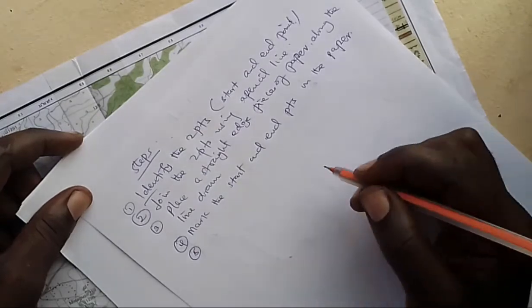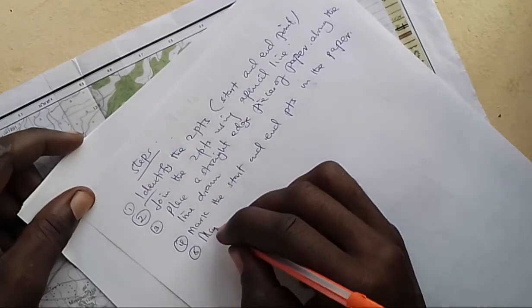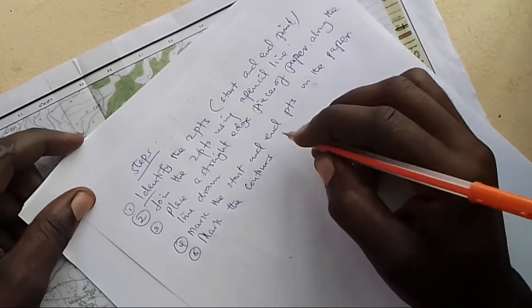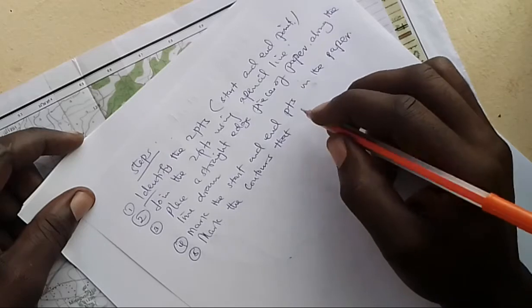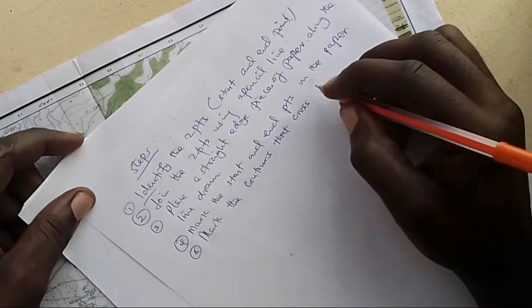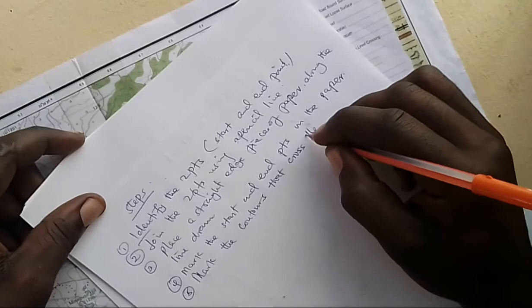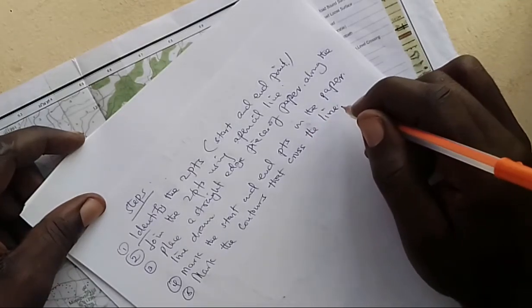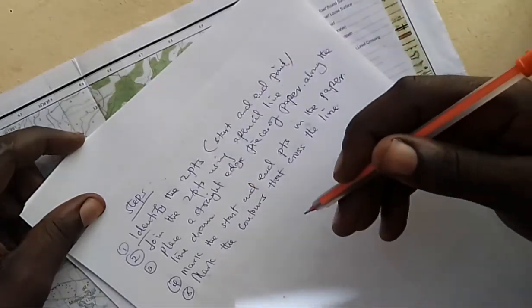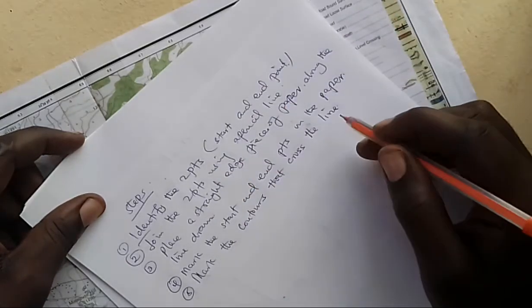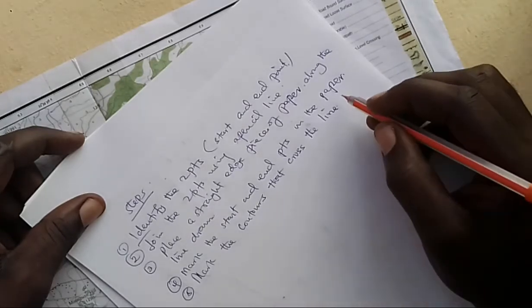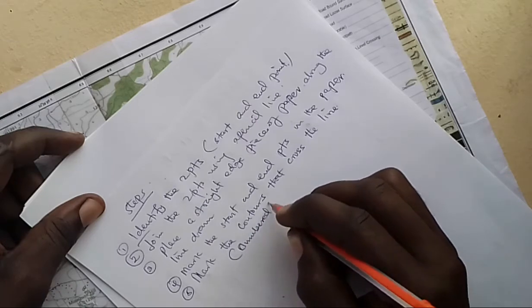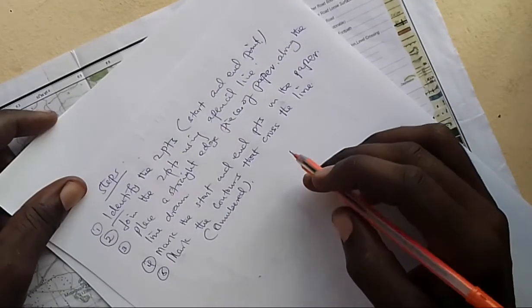Number 5, after marking the 2 points, mark the contours that cross the line. In other words, these contours which are crossing the straight line are cutting across our straight-edged piece of paper. So we mark them, but they should be numbered contours. Make sure those contours are numbered.